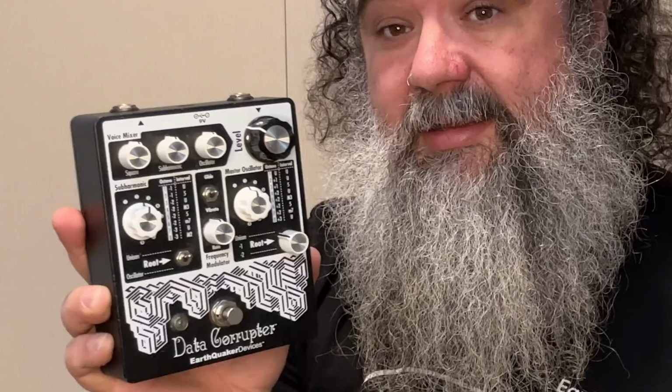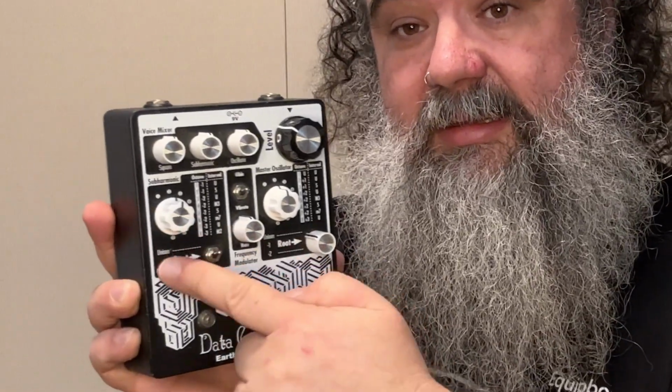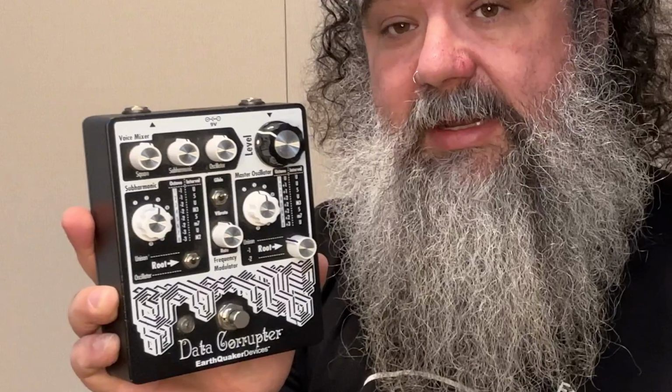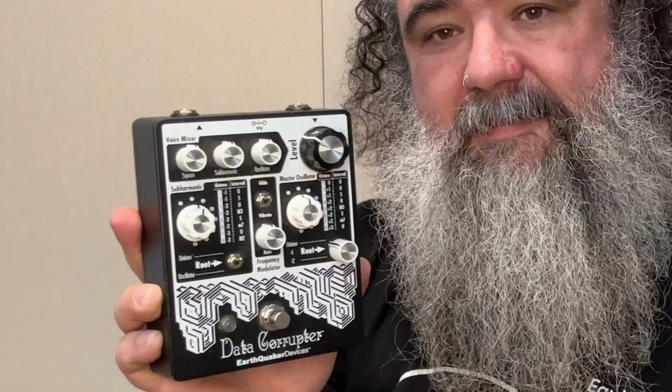Could actually double as a fuzz pedal if just turned up on its own with everything else turned off. You also have a level control for the subharmonic, which is controlled by this little side of the pedal over here, as well as a level control for the master oscillator, which is controlled by this side of the pedal over here. You also have an overall master level control, a big beautiful knob, hard to miss.